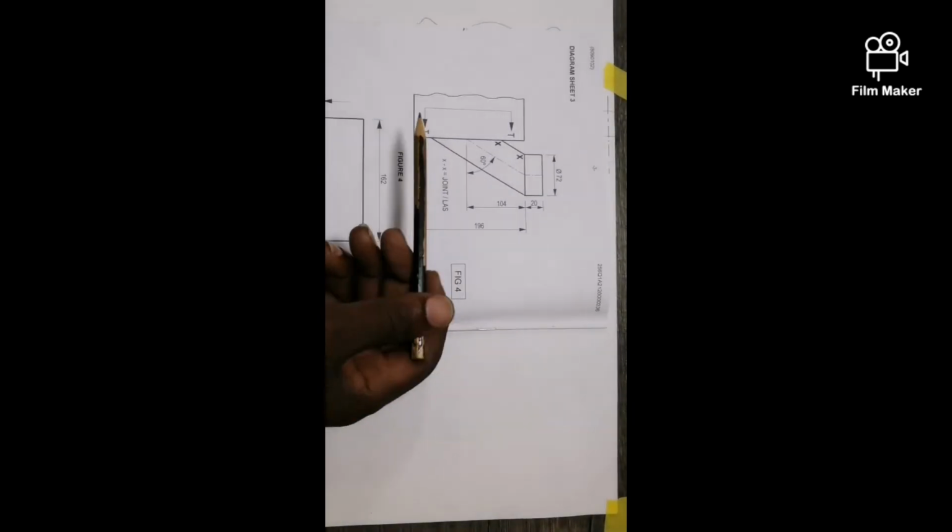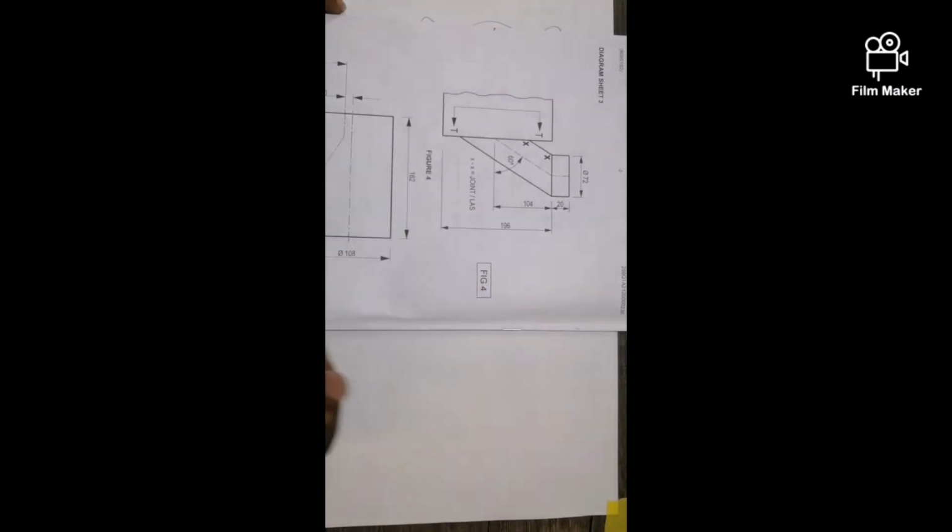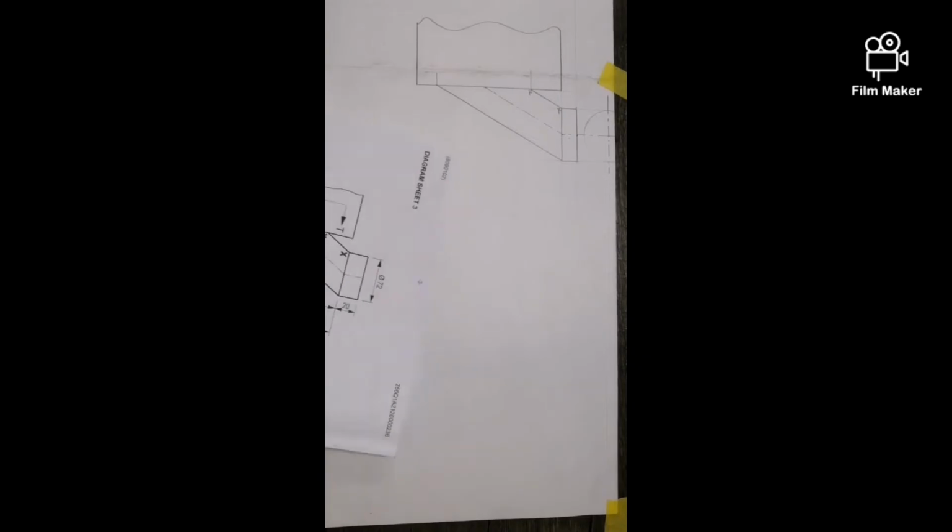So the TT which they are talking about, this one, from here till there. So right, now let's start to develop this one, because they said figure 4.